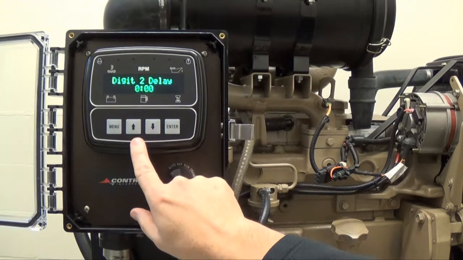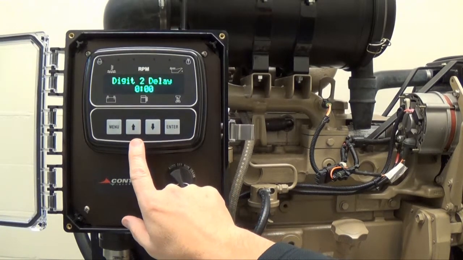Press the up arrow button to view the Digital 2 delay. A time delay can be associated with the digital input feature and is adjustable between 0 and 60 seconds. In this video, there is currently no time delay programmed for the Digital 2 input. Since none is necessary for the low float action, the operator leaves the delay set to 0 seconds. This way, the pump will start as soon as the pressure levels hit the low contact.